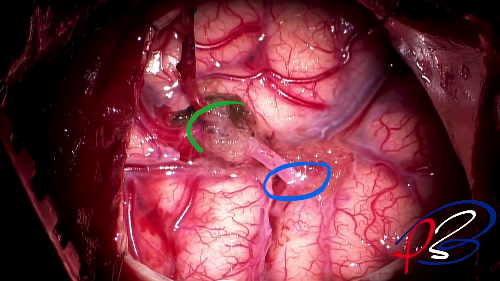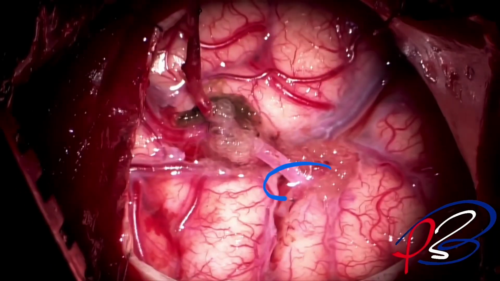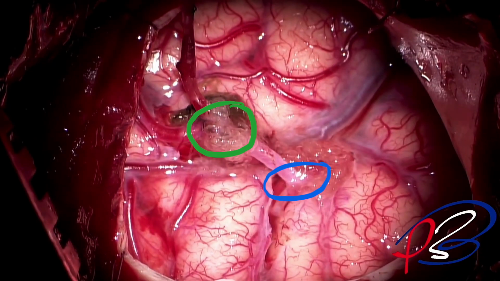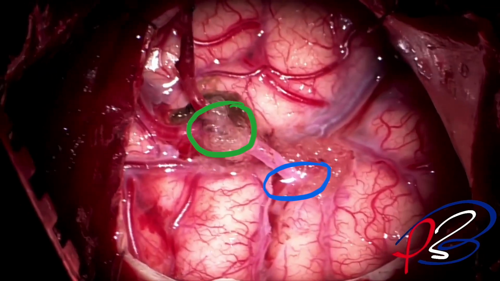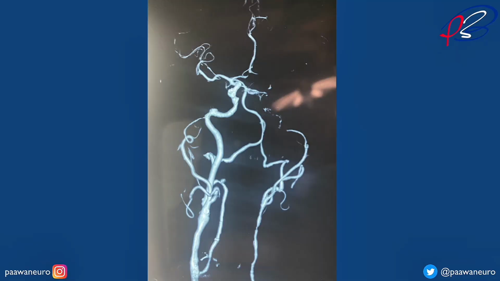This is a one donor, two recipient variant of STA-MCA bypass, where an end-to-side bypass has been performed on the frontal side, shown by the blue circle, and a side-to-side bypass has been performed on the temporal side, shown by the green circle. In this patient with recurrent stroke, the angiogram shows absent internal carotid artery and no viable donor site from the external carotid system on the side of the stroke.